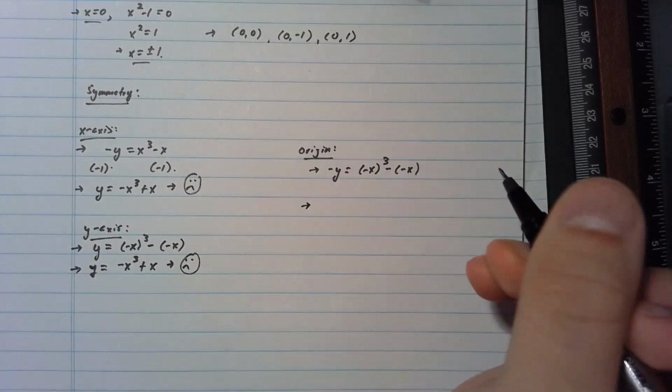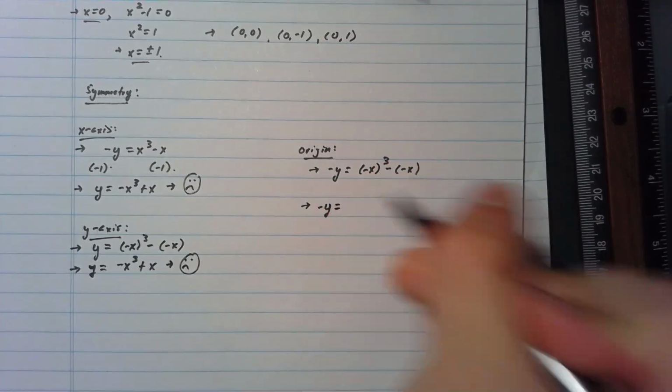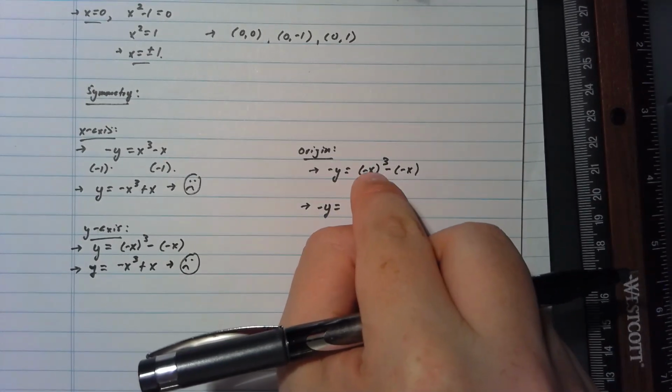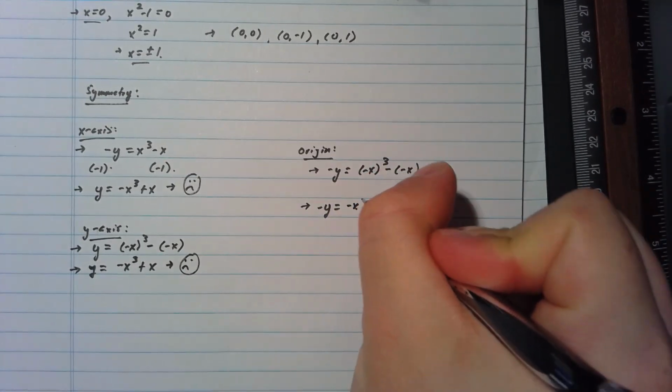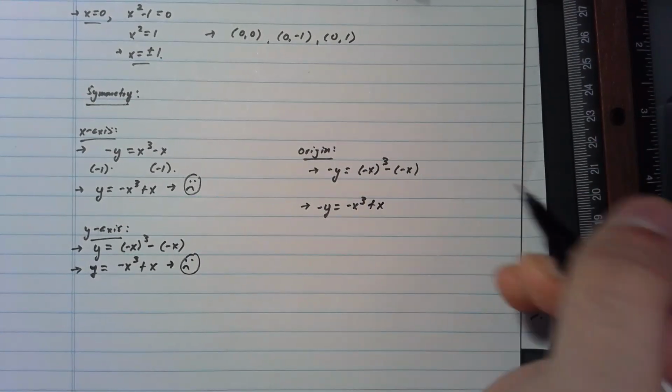So if I do a little algebra here, let me just keep the negative y for a second. Let me simplify the x's. So again, negative x to the third power is negative x cubed, minus negative x is positive x. Now let me multiply both sides by negative 1.